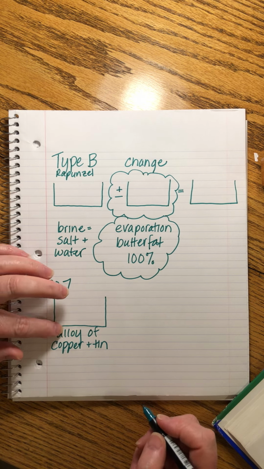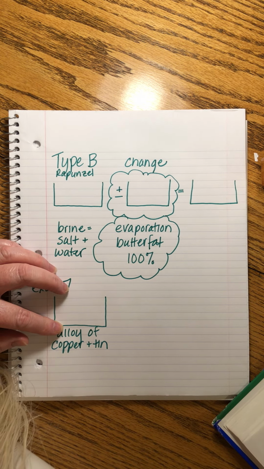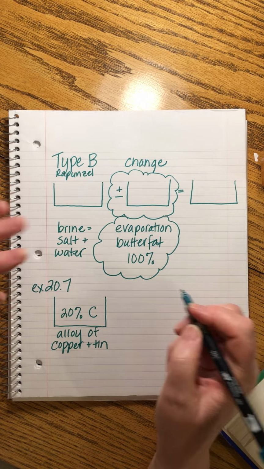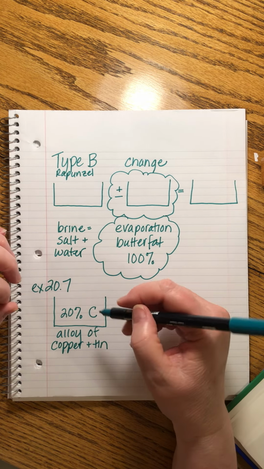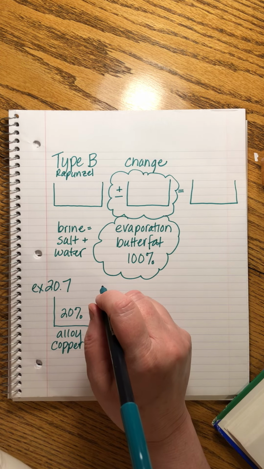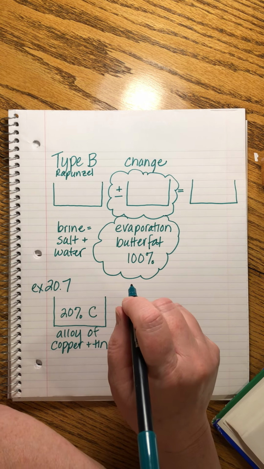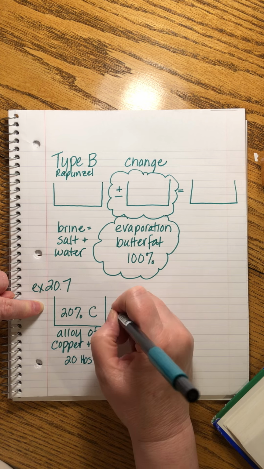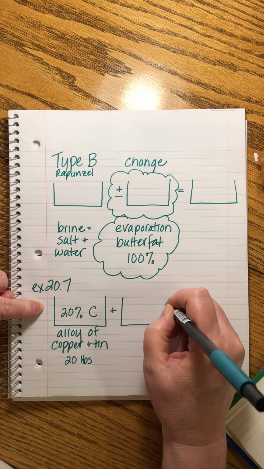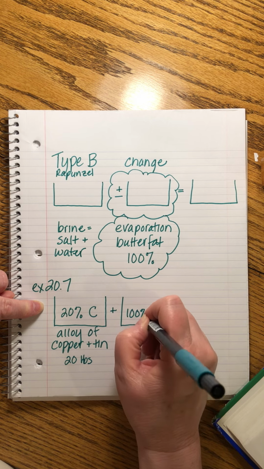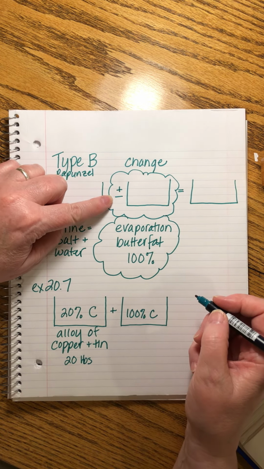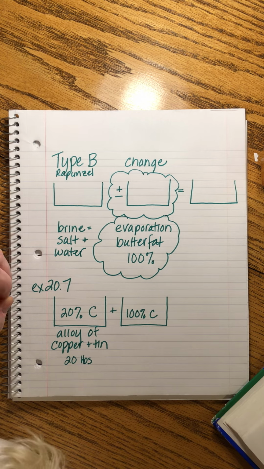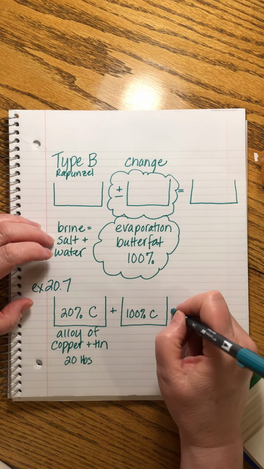Okay, an alloy means it's a mixture of copper and tin, and it is 20% copper. And I'll just use copper. I don't think that's the proper abbreviation for copper, but we'll just remember it. Now we're being asked how many pounds of copper must be added to 20 pounds of the alloy. That's what we're starting with. So we're going to add some pure copper. So this is going to be 100% copper that we're adding. Our changes can be plus or minus, and in this case it's plus. We're adding copper to get a new alloy that is 50% copper.